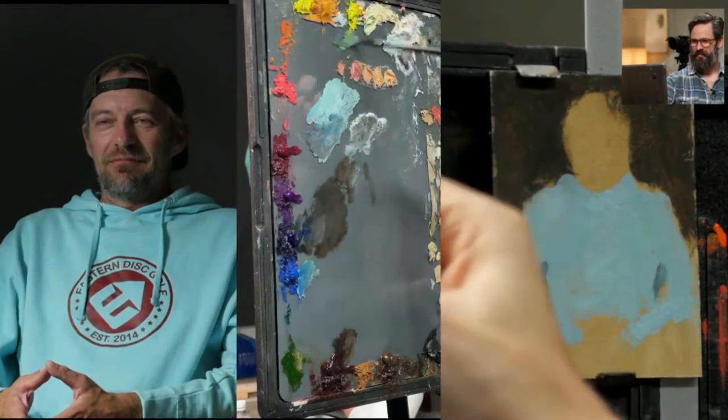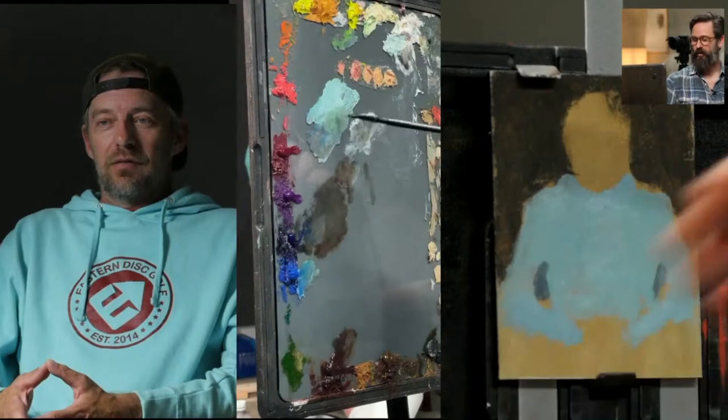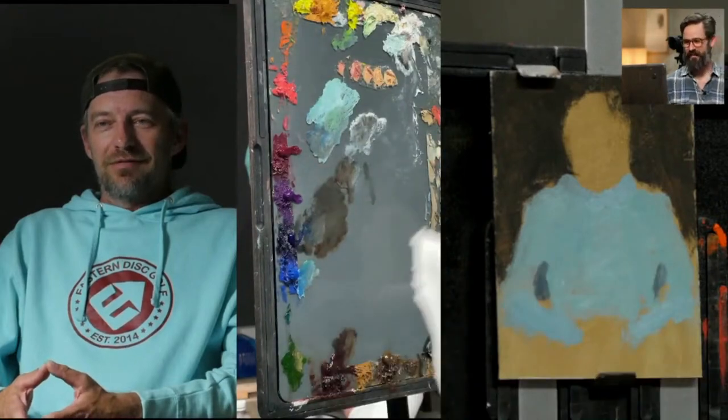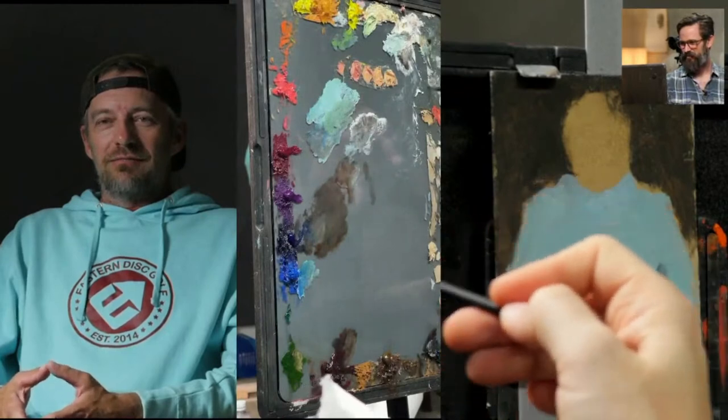Jay's got 2 super cute little kids. Three. Oh, that's right. I actually never met the third. She is 1 now. That's incredible.